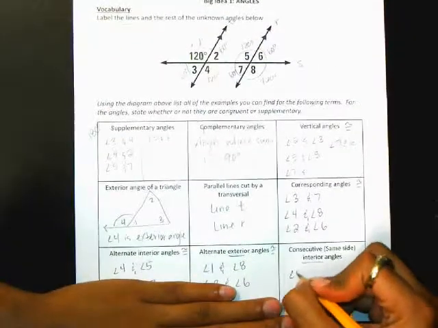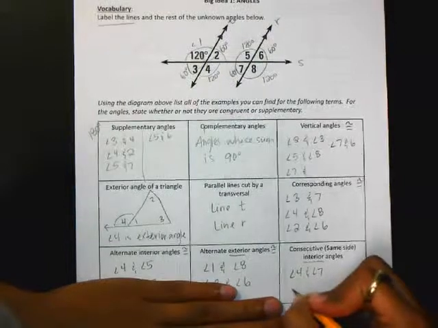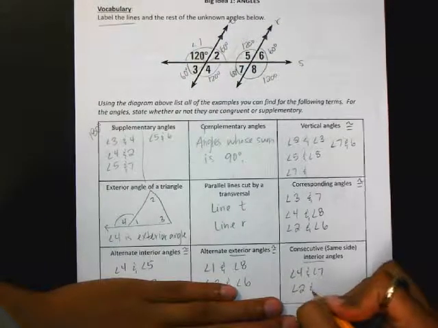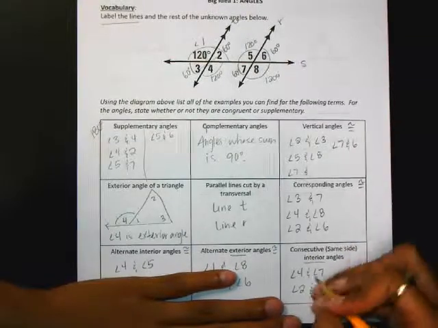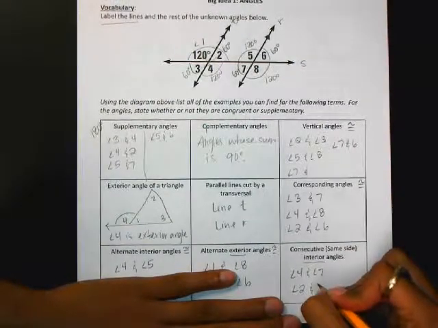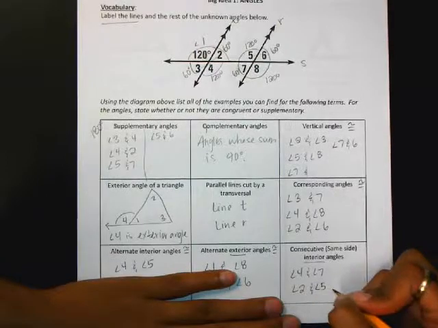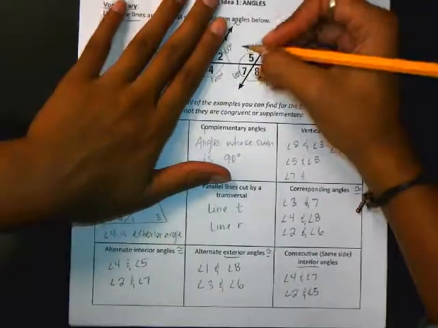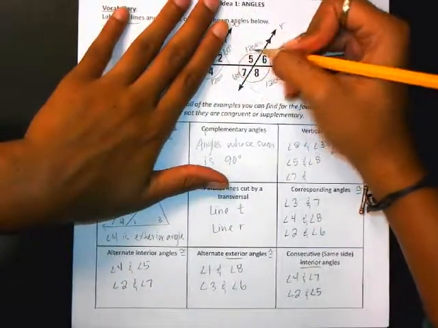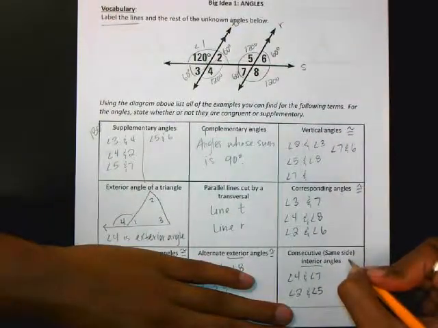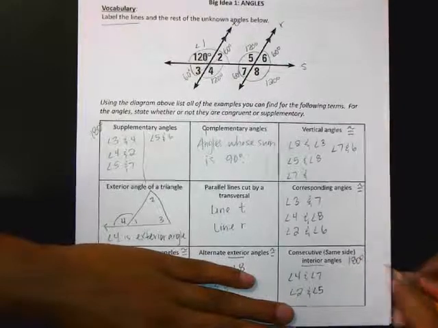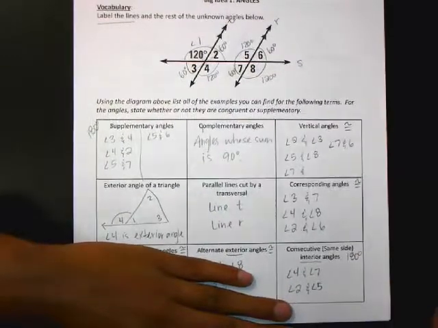Now just looking at the measure of these angles, they're not the same because one of them is acute and the other is obtuse. Now looking at it more specifically, this is 60 and that's 120. So consecutive same-side interior angles are supplementary, or they sum to 180 degrees. So this one plus that one is 180 degrees. This one plus that one is 180 degrees.